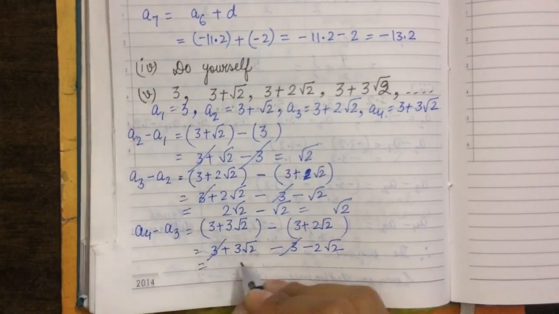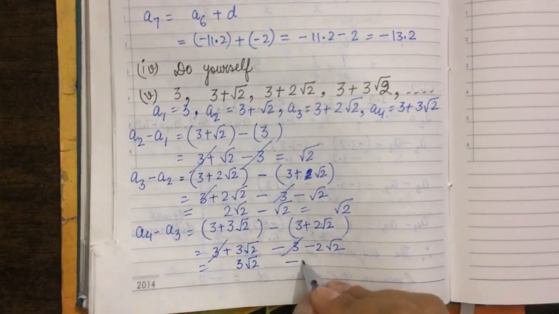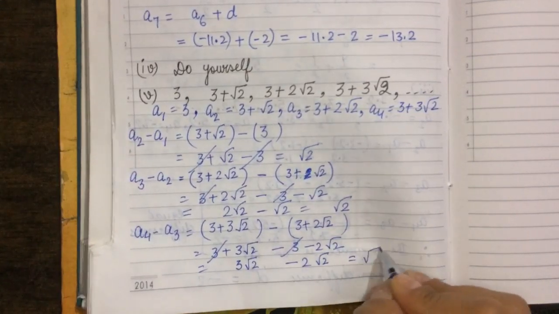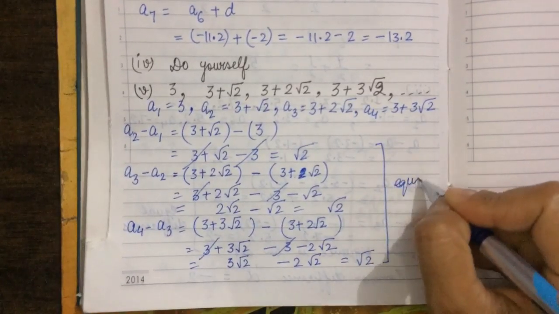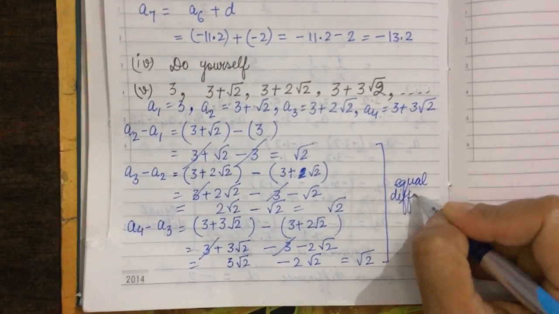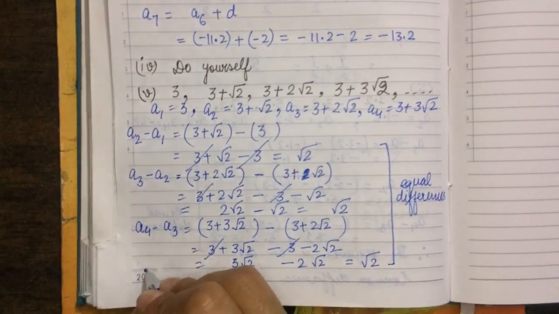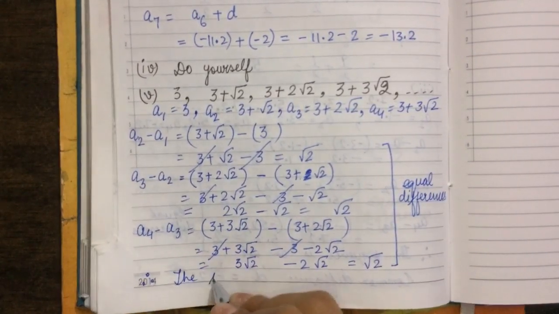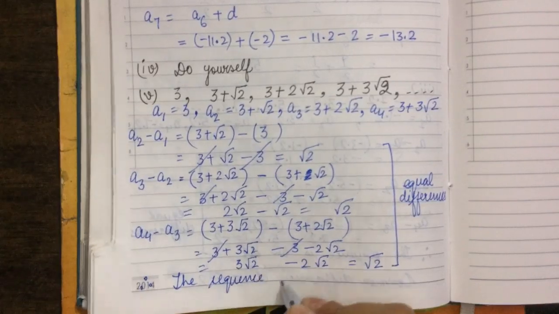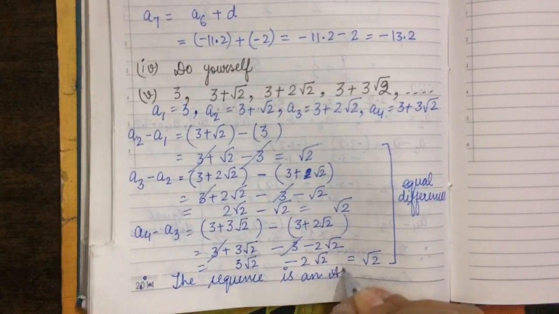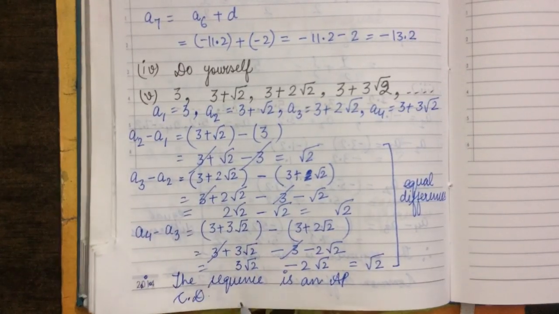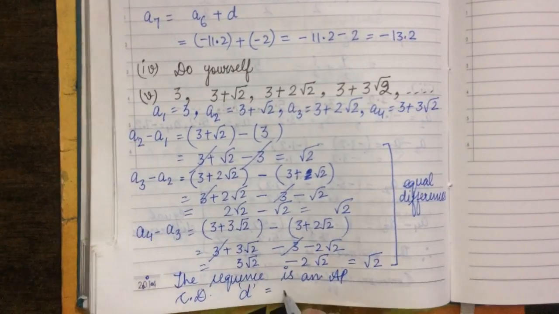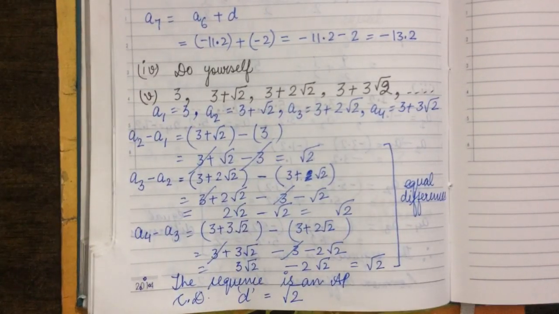This 3 gets cancelled. 3 under root 2 minus 2 under root 2, the difference is under root 2. Now, from here we observe that we have equal differences. So we can write down that the sequence is an AP and the common difference D is square root of 2. Now we need to find out the next 3 terms.